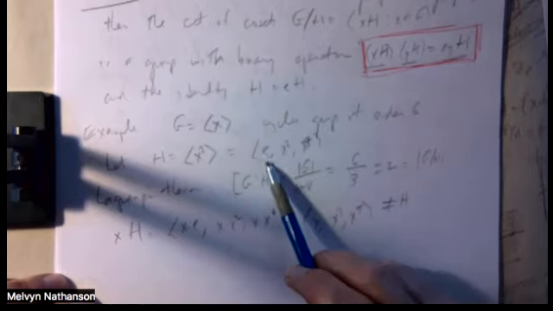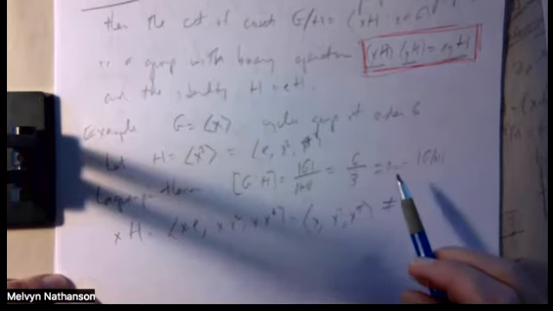That's equal to x, x cubed, and x to the 5th. So this is a left coset, and it's not equal to H, which is e, x squared, and x to the 4th. So these are the 2 left cosets in the quotient group. G mod H consists of H and xH.